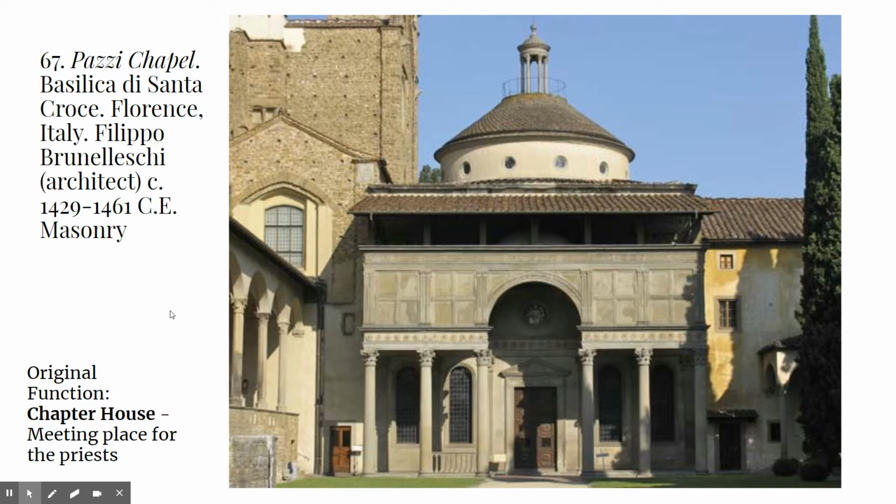Okay, so it was part of the whole basilica of Santa Croce, right? And there were a lot of priests who were part of this facility, and so this is where they would come to meet. All right. So, as I said, it's our first Renaissance piece, our first Renaissance building.